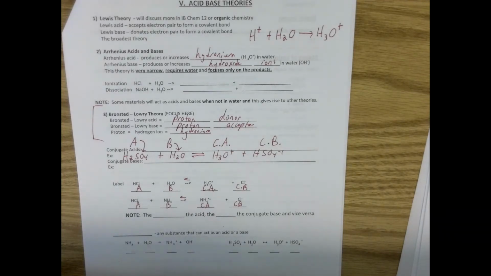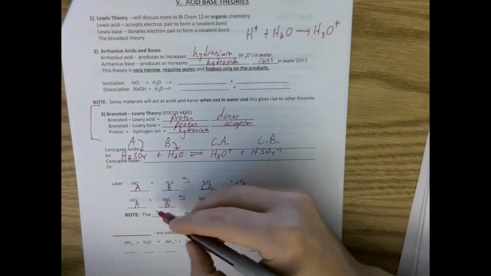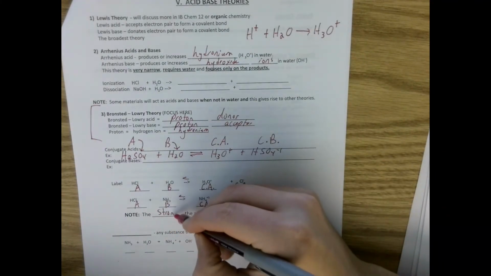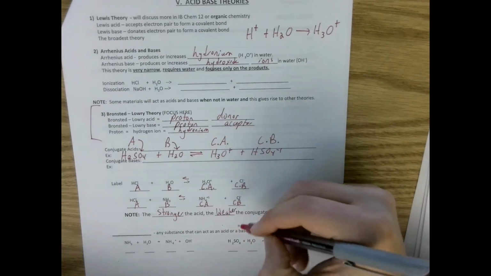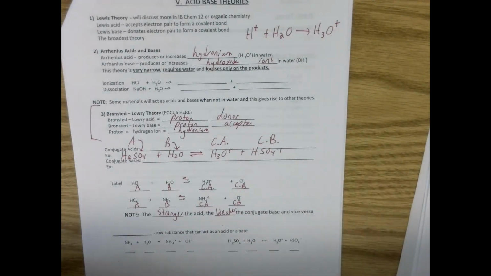Questions so far? So the rule with that is that the stronger the acid, the weaker the conjugate base. We'll get more into what strength means numerically later, but a strong acid makes a weak conjugate base, and vice versa.